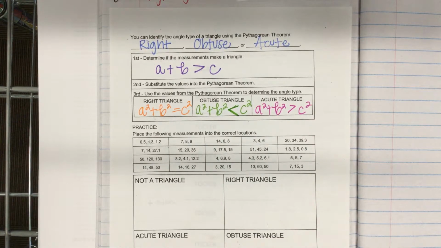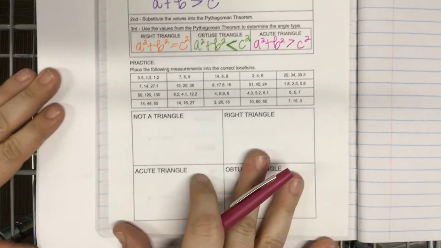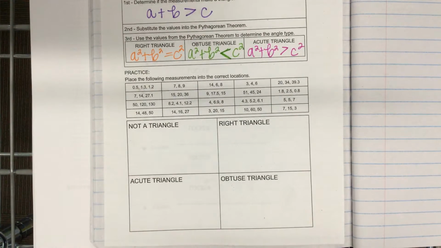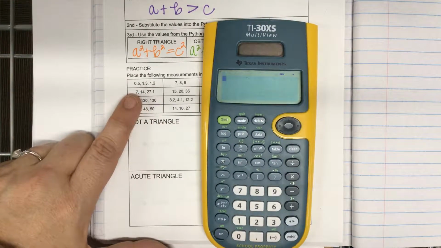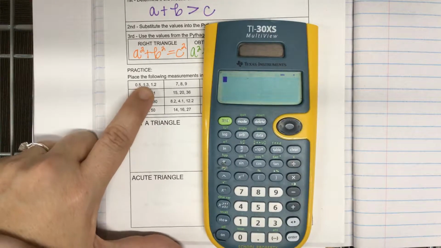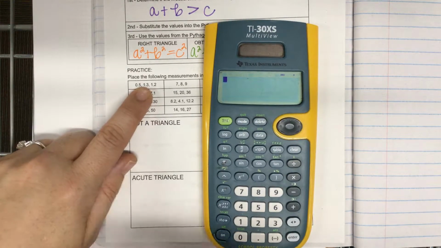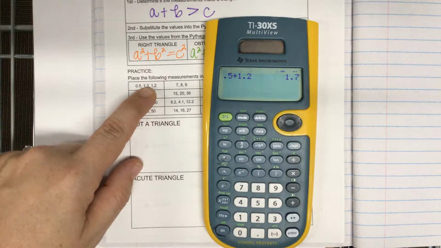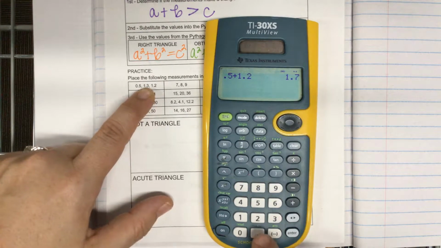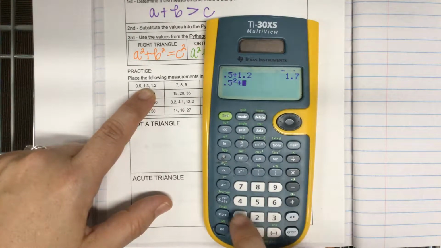So let's start practicing. We are going to identify, first off, is it a triangle? Should I continue? And then if it is a triangle, we're going to determine what type of triangle. Are you ready? All right, first one. Ooh, what do I add to see if it is a triangle? What's A plus B? 0.5 plus 1.3? Just in order? Nope. 0.5 plus 1.2, is that number greater than the hypotenuse? So I can continue. So 0.5 squared plus 1.2 squared.